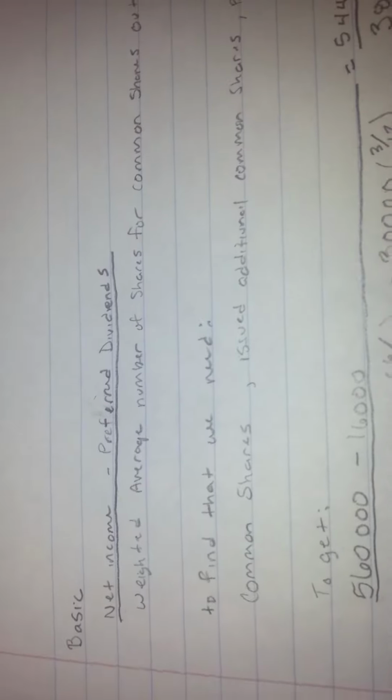Okay, this is the extra credit for April 29th for the problem given to us. First, what you want to do is obviously read the question, see what you need to pull out for the basic and diluted earnings per share. First, we'll start off with the basic, which is basically just the net income minus preferred dividends, all divided by the weighted average number of shares for common shares outstanding.